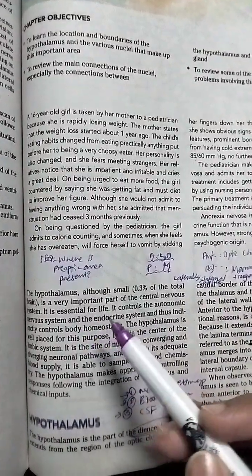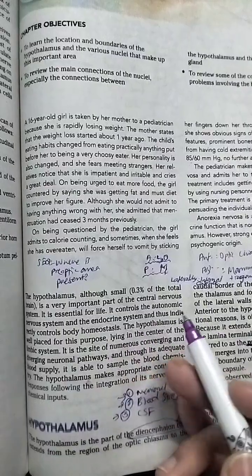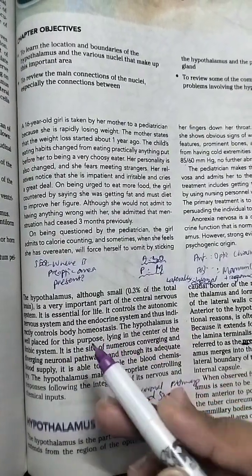Talk about the hypothalamus. The hypothalamus is very small. It makes up about 0.3% of the total brain. It is a very important part of the CNS. It is essential for life. It controls the autonomic nervous system and the endocrine system and also the body homeostasis.